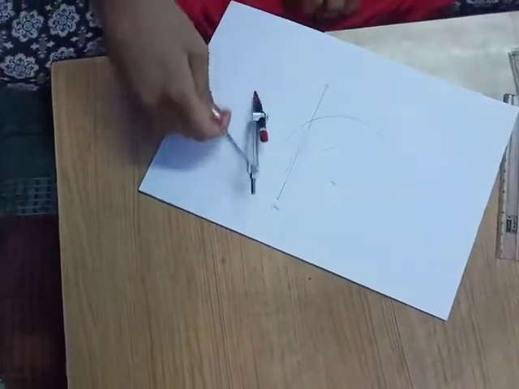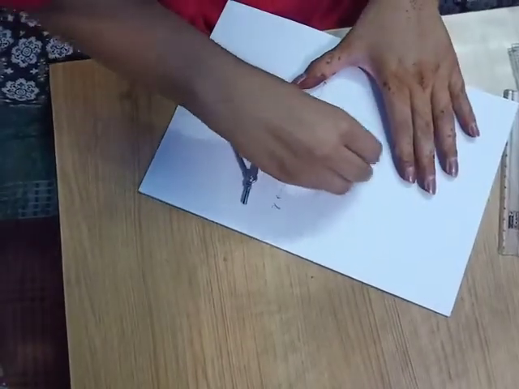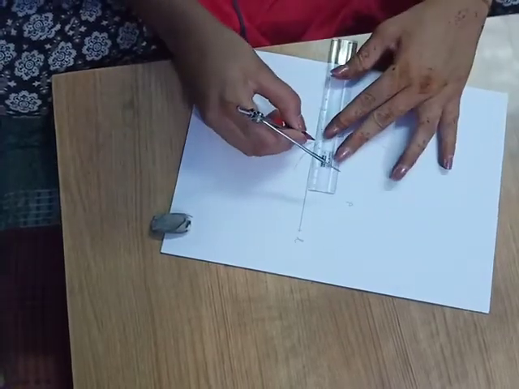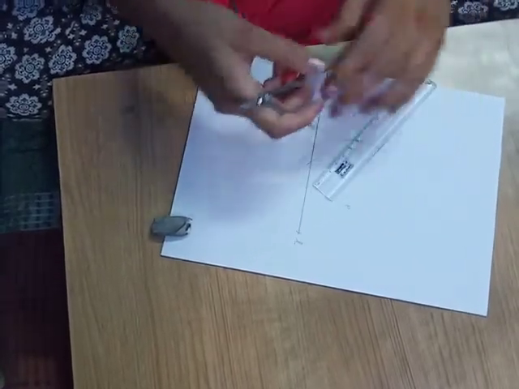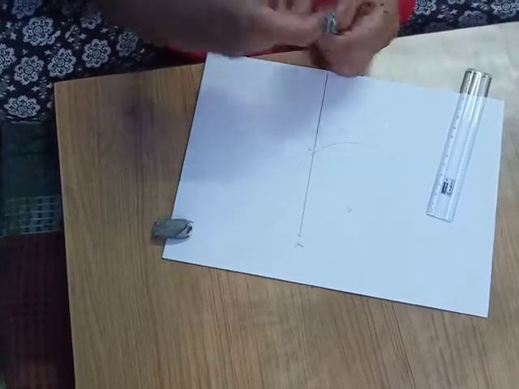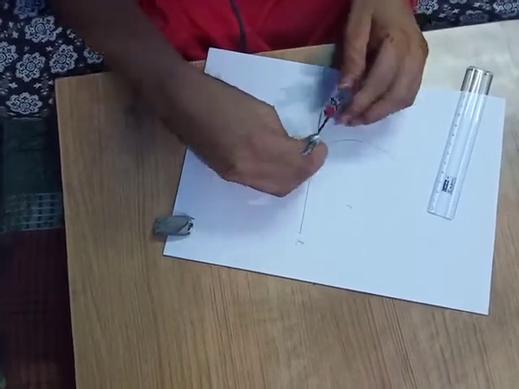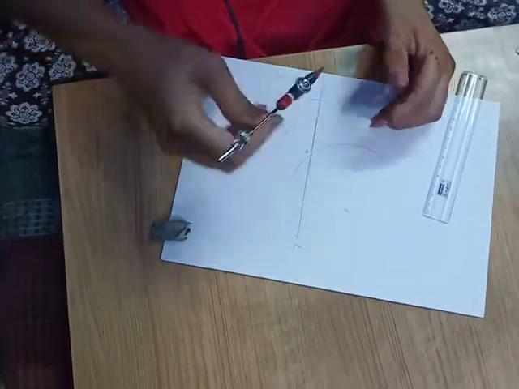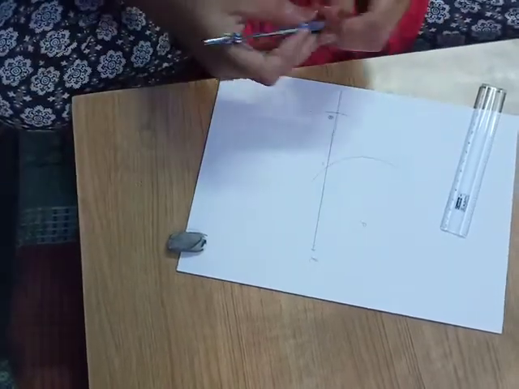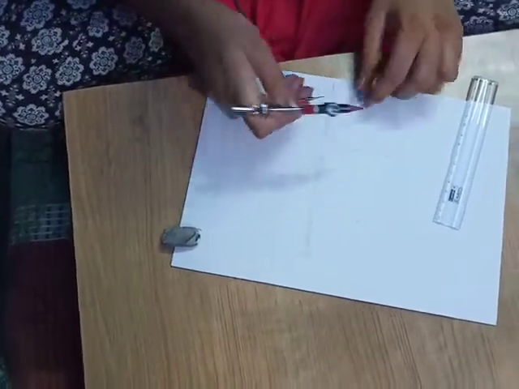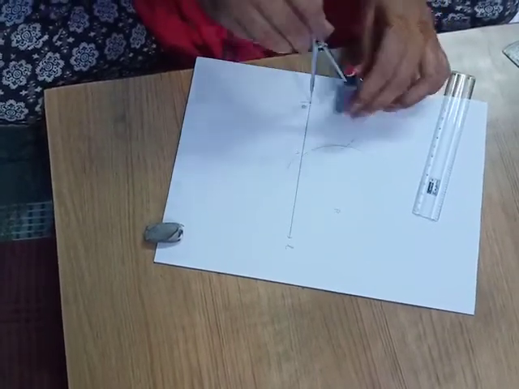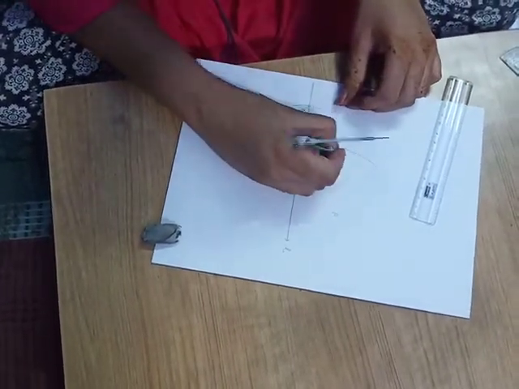Okay. Now, what we will do? With the same radius, extend this line also. With the same radius, mark another point on the same line. Name it A, right? From A as the center and with the same radius, I'll cut another point, that is B. This point of intersection is B. Now, again with the same radius, taking B as a center, cut the previous arc. This point of intersection will be C.